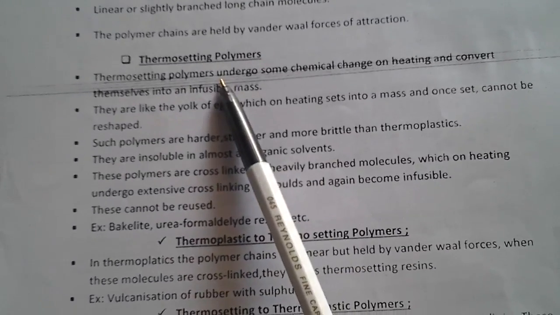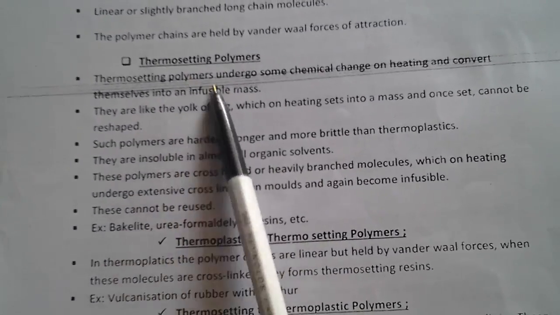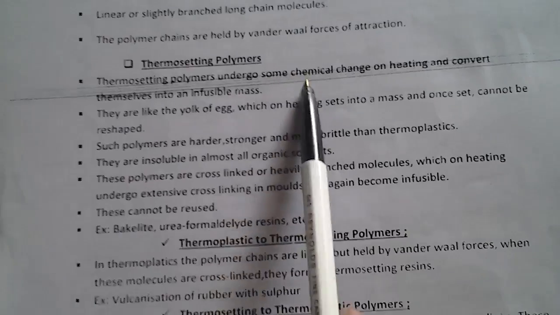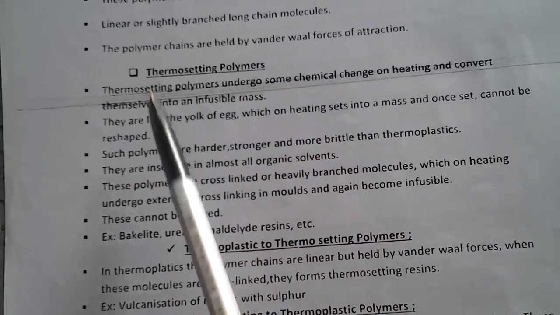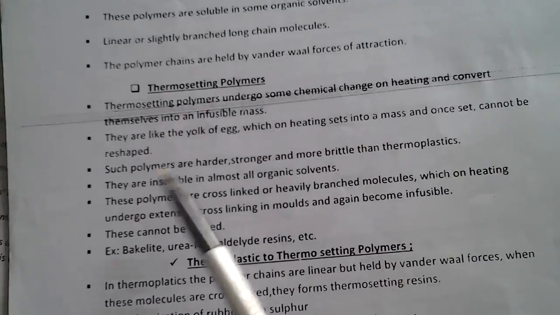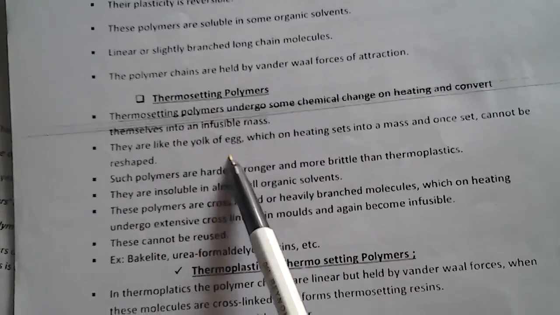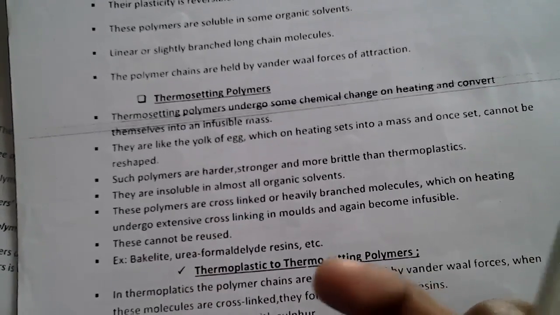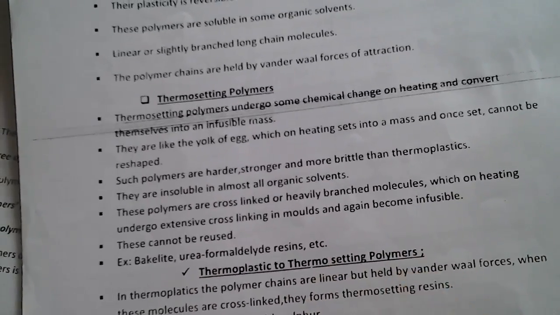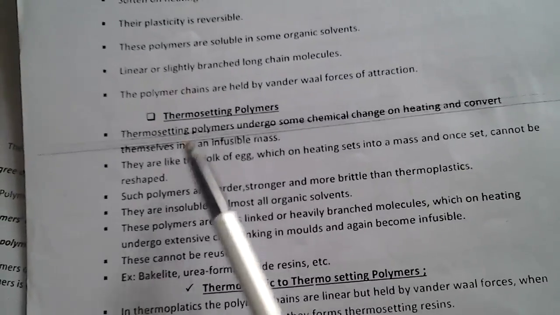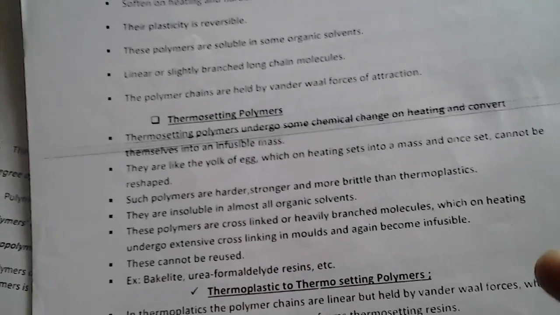Next one is thermosetting polymers. In these, they undergo some chemical change on heating and convert themselves into an inflexible mass. For example, the egg yolk: it undergoes chemical changes on heating. If you heat it, it becomes solid and converts into an inflexible, mass-like substance.